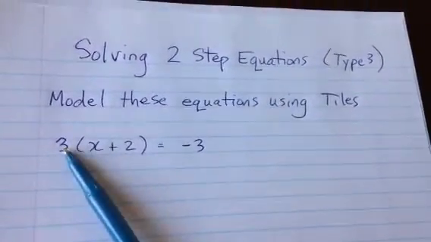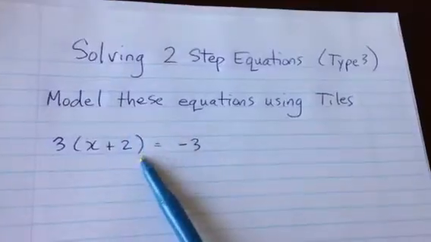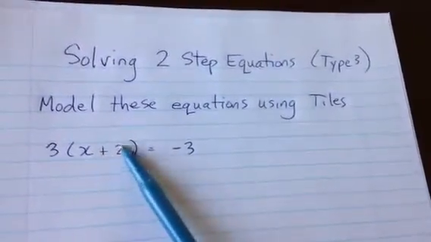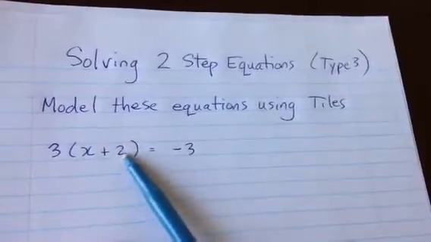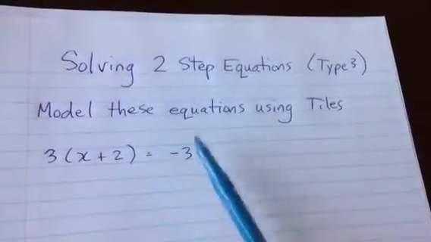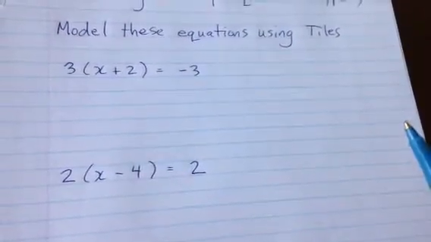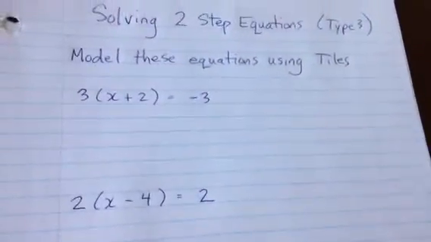It looks like there's a number, then inside there's brackets, and inside the brackets there's an x, always an x inside the brackets, and it is usually accompanied by a positive or a negative number, and it equals either a positive or a negative number, right? So here's another example. So this is what the type 3 looks like. So you have to know what they actually mean.